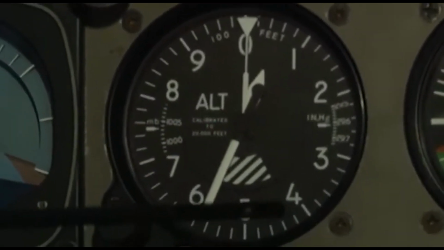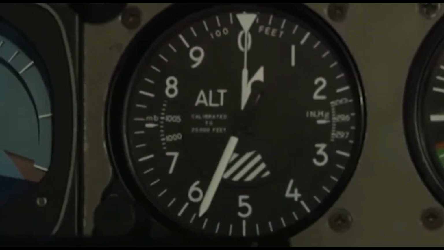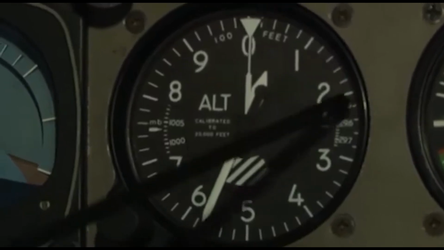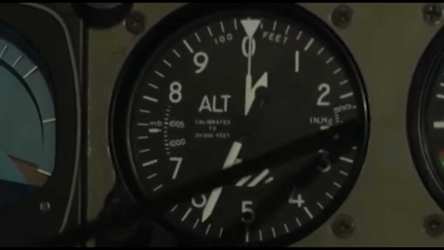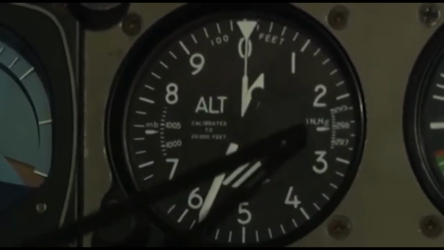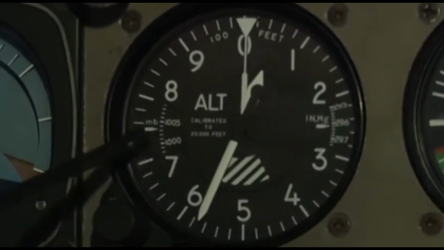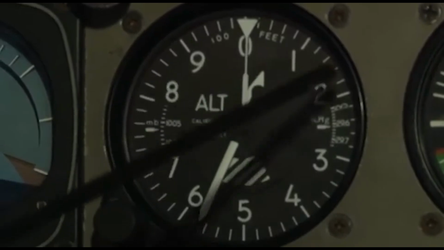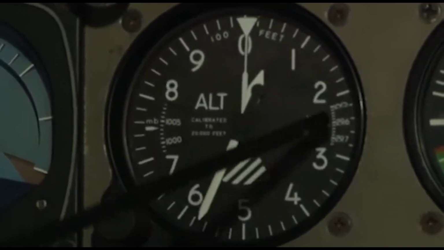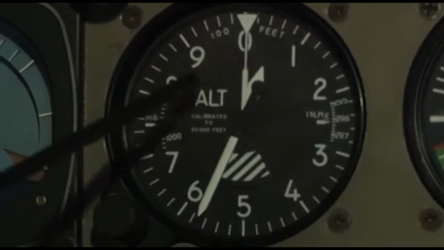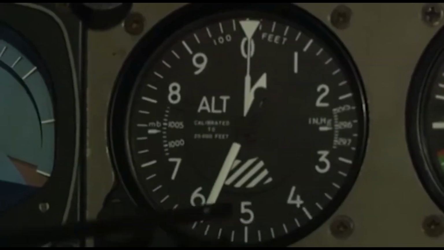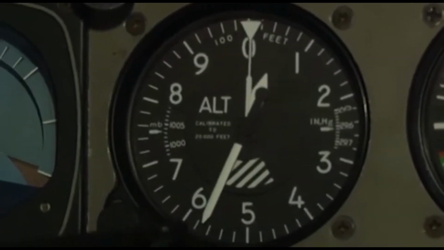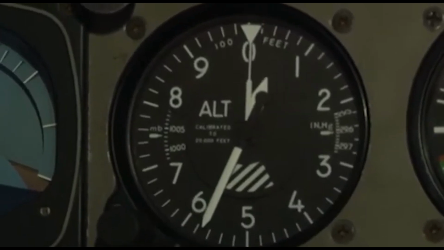The altimeter will read the height above the pressure level set on the subscale. There is a small window here and there is a small window here. So these are the subscales. One is in inches of mercury and one is in millibars. Whatever pressure is set on these subscales is the zero datum for the altimeter to read. To find the height above a particular point, set the pressure at that point on the subscale.